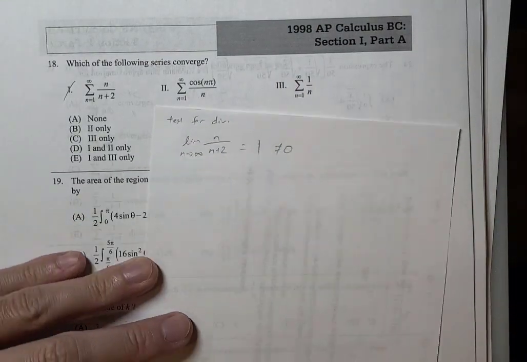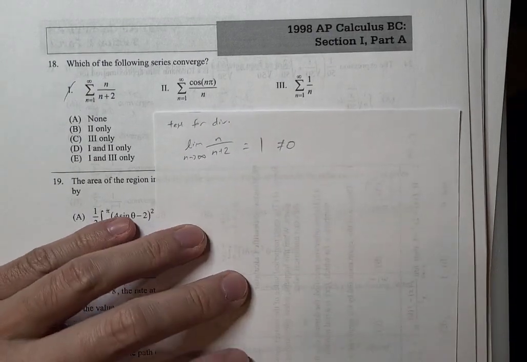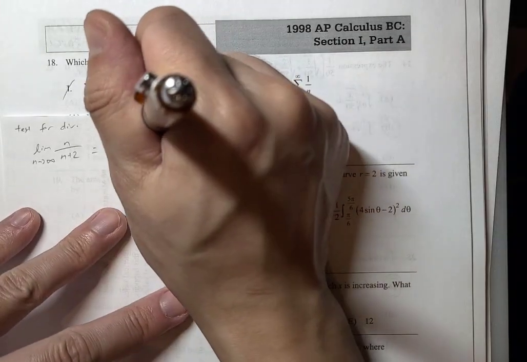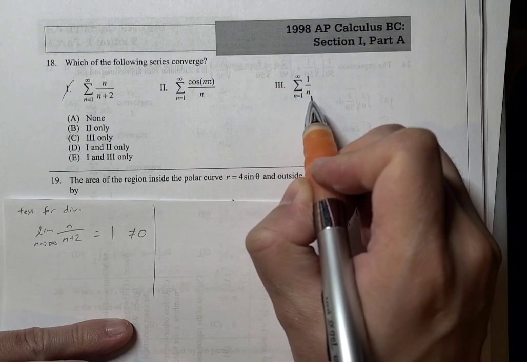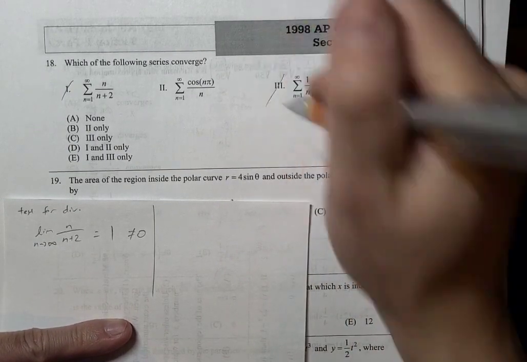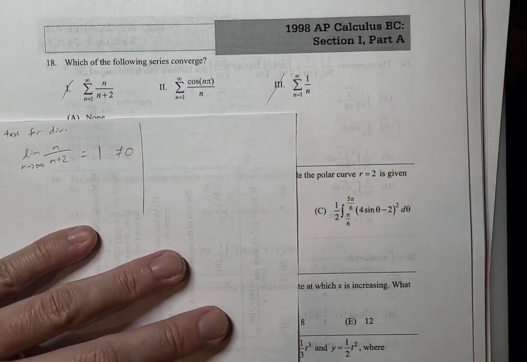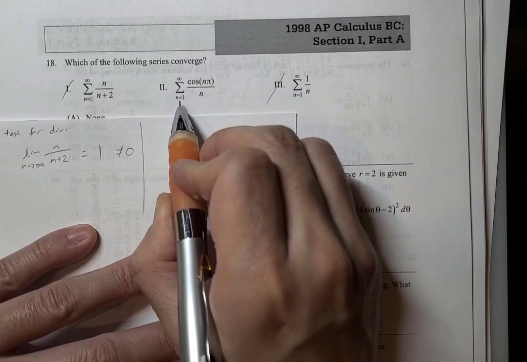How about the next one? We have cosine of n pi over n. Well, by the way, we can skip to this one first. This one we know is divergent because this is the harmonic series, or p series with p equals 1. How about this one? Well, this is cosine of n pi, so for integer values of n.